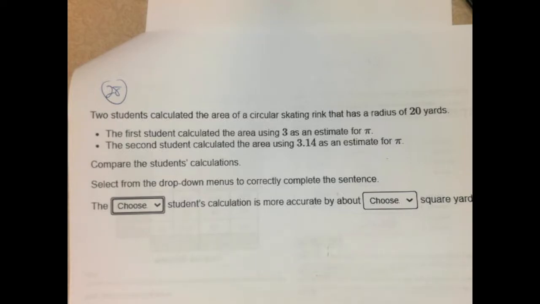So what I'm going to do is actually, I'm going to pause this. I'm going to write down the options that are available in the digital version. One second.